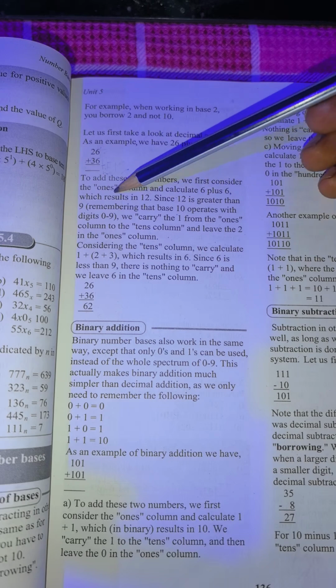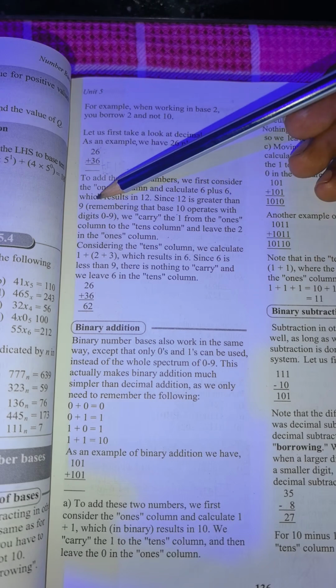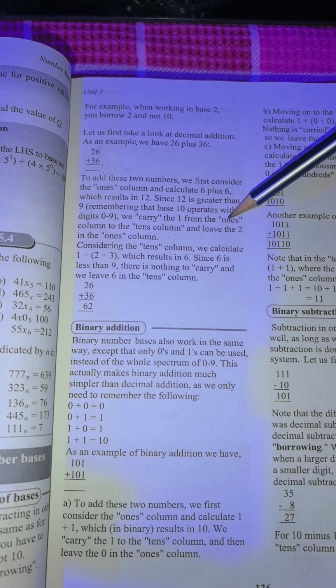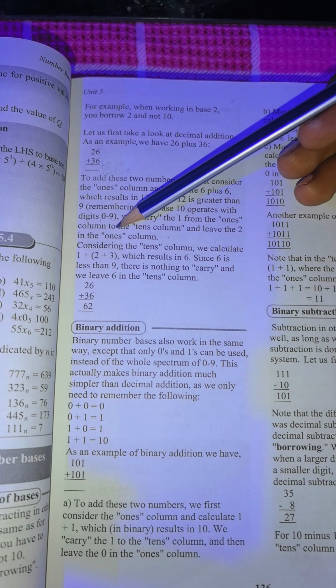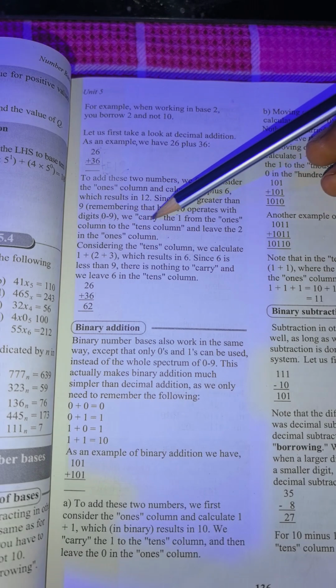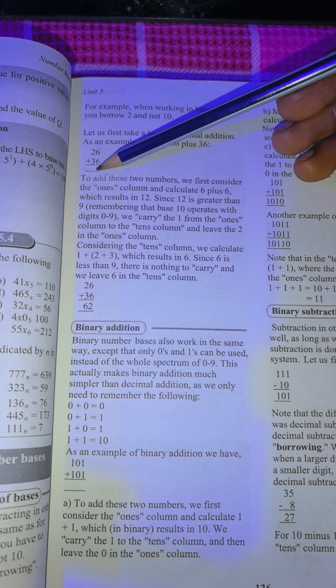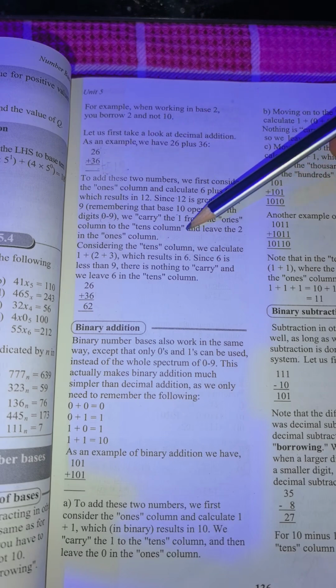So 12 is greater than 9. We carry 1 from the ones column of that 12 to the tens column, with the 2 and 3. That's what you have to do to that column.